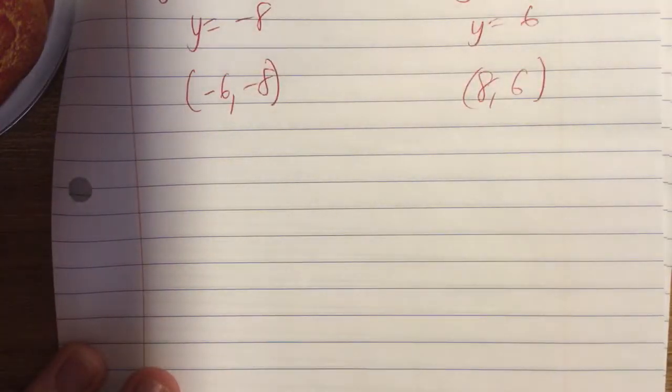y is equal to negative 6 minus 2 over here, so that y value is negative 8, making the ordered pair negative 6 comma negative 8. And over here we're going to take the x value of 8, which is one of our solutions, take off 2, so y equals 6. The ordered pair there would be 8 comma 6. And then we should always check our answer, and the instructions actually say that.